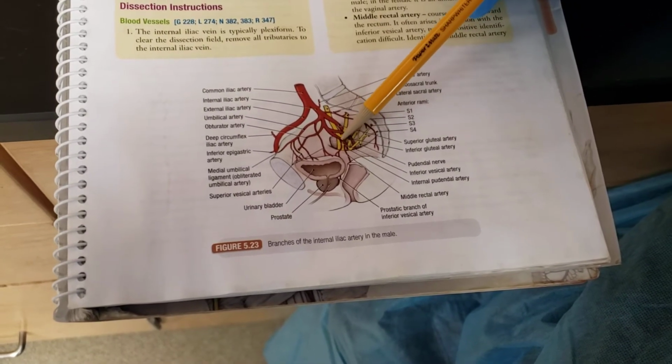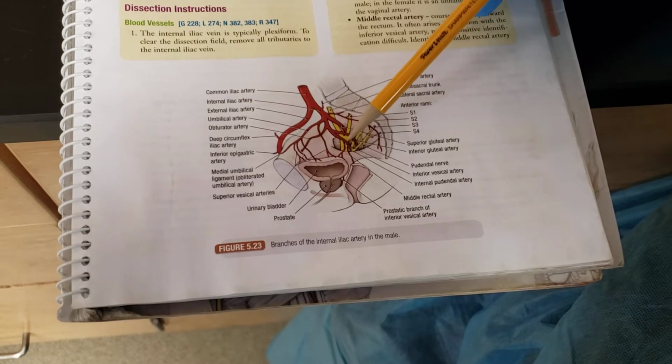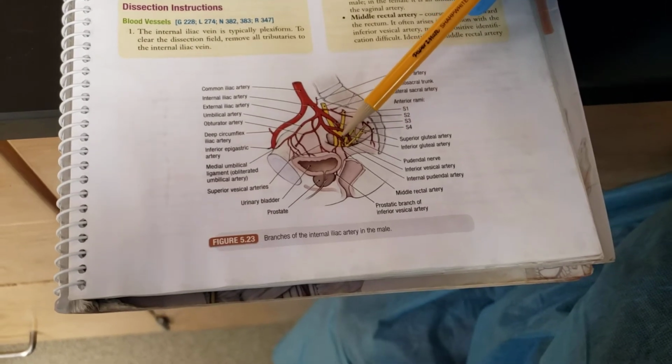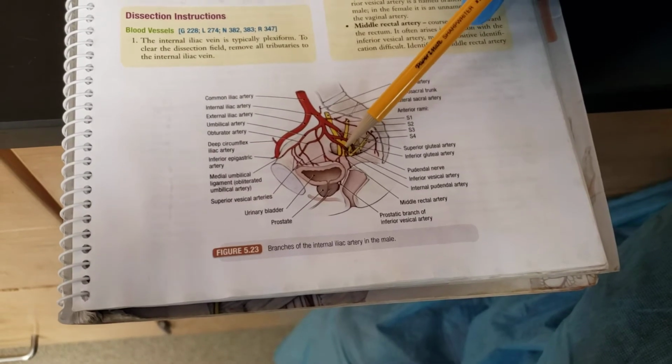That's going to exit the pelvic cavity through the greater sciatic foramen inferior to the piriformis, and it's going to travel with the pudendal nerve to the perineum. Let's go to the model.